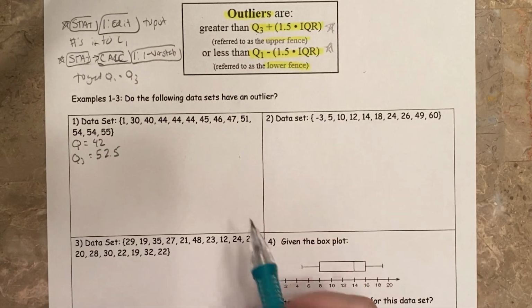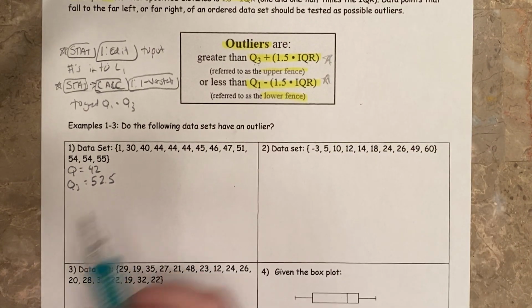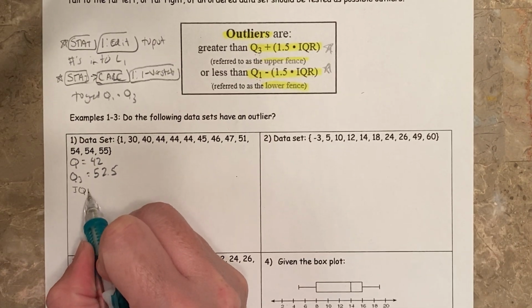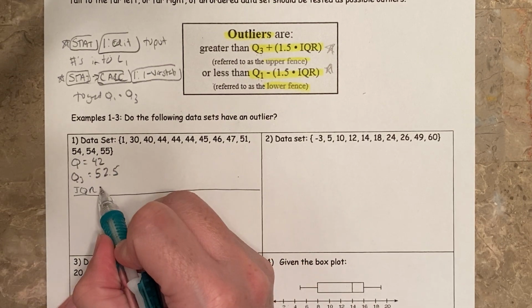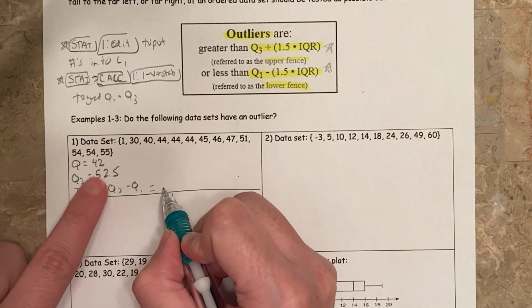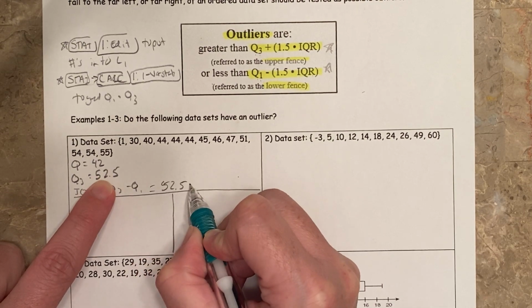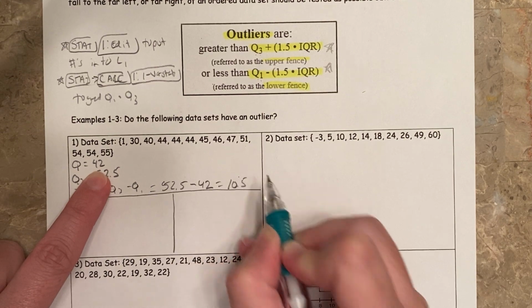Okay, so then what you do next, because you have the Q3 and you have the Q1, the only other thing you need is the IQR. So the interquartile range, I'm going to leave some room here and here. Don't forget that's Q3 minus Q1. So Q3 is 52.5, Q1 is 42. Just subtract them in the calculator and get 10.5.